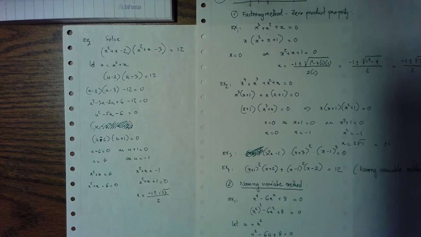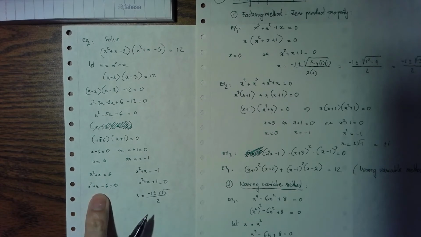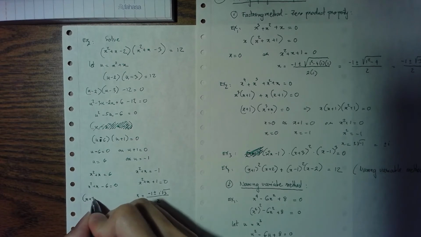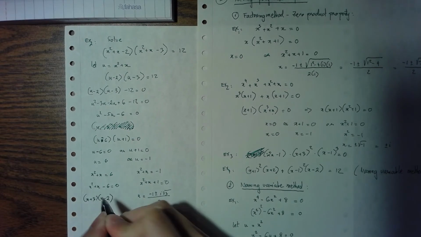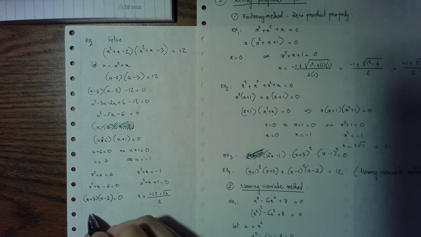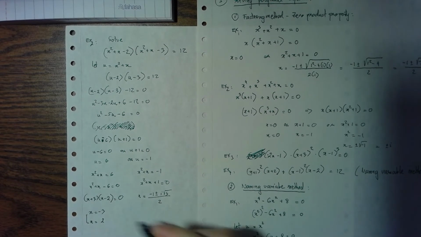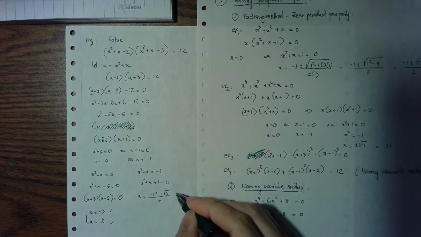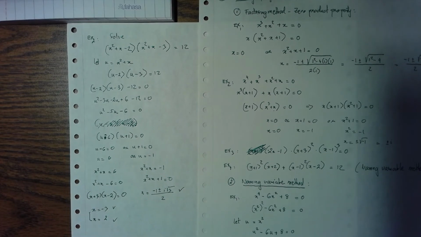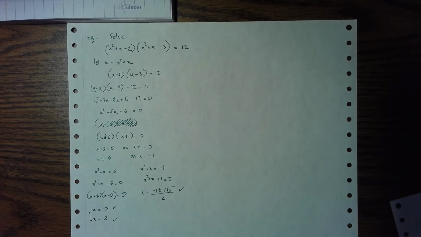So we already have 2 solutions, 2 unreal solutions, and this other one we can factor, right? We have x plus 3 times x minus 2 equals 0. So we have x equals negative 3 or x equals 2. So in total we have 1, 2, 3, 4 solutions, and that's it. Alright. So you see that?